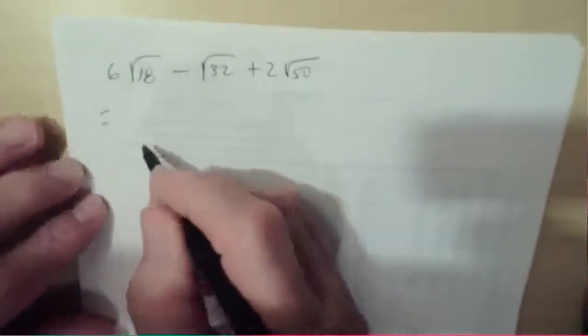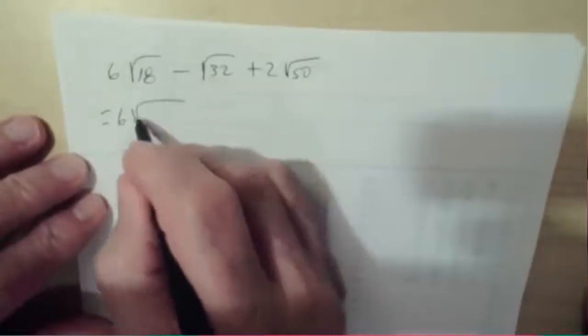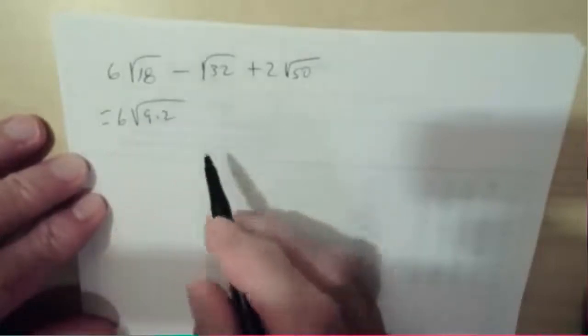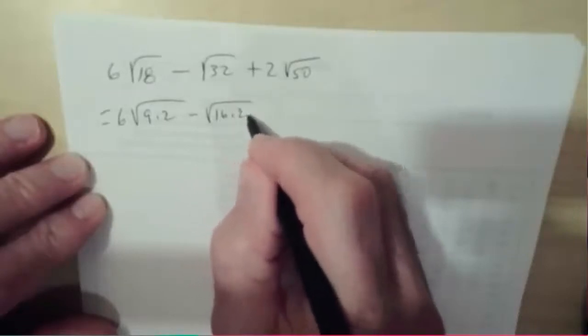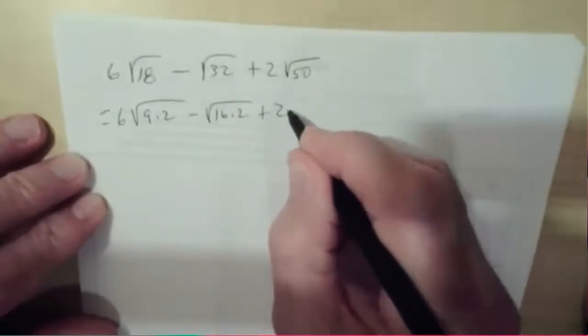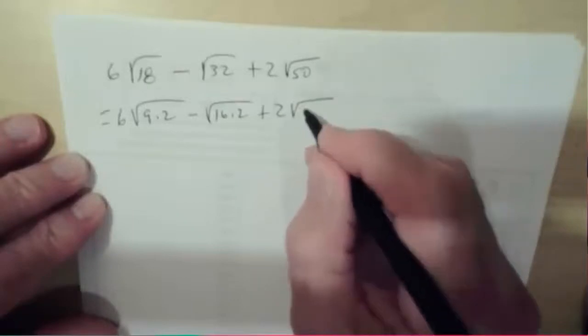It would be 6 times the square root of 9 times 2 minus 16 times 2 plus 2 times the square root of 25 times 2.